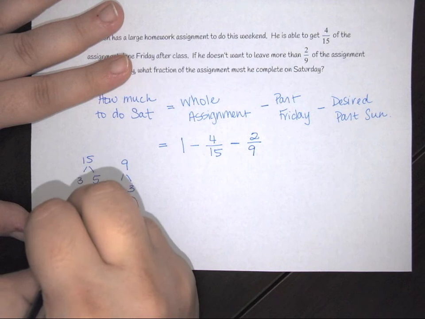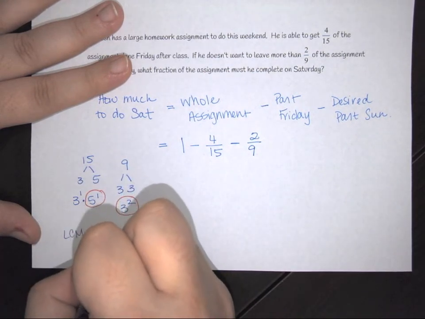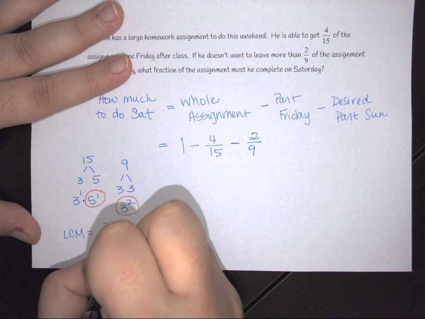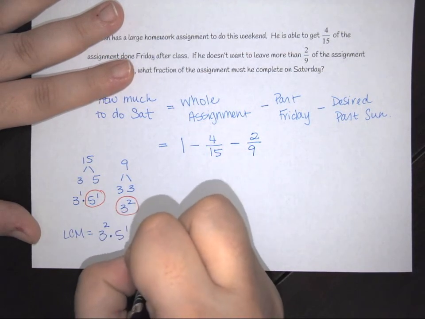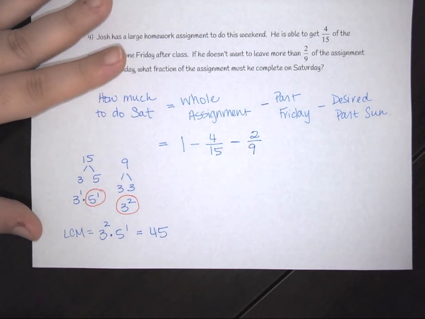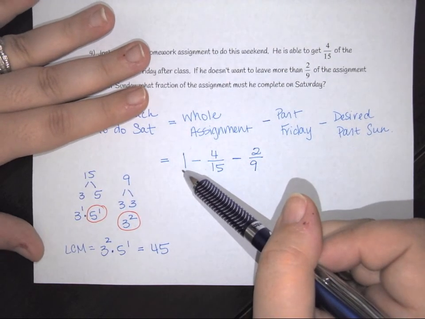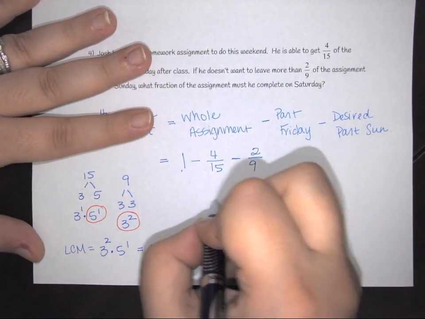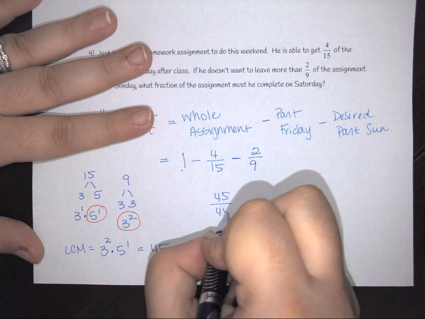So my least common multiple here is going to be 3 squared times 5 to the first, and this is going to give me 45 as a result. So I have to turn 1 into something over 45, so it's going to become 45 over 45.